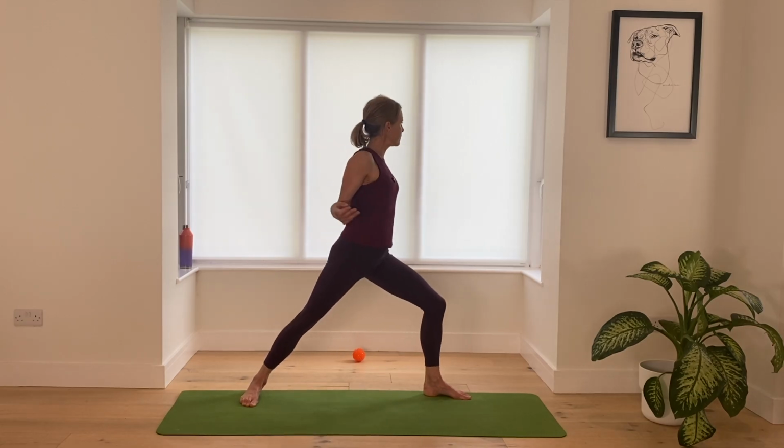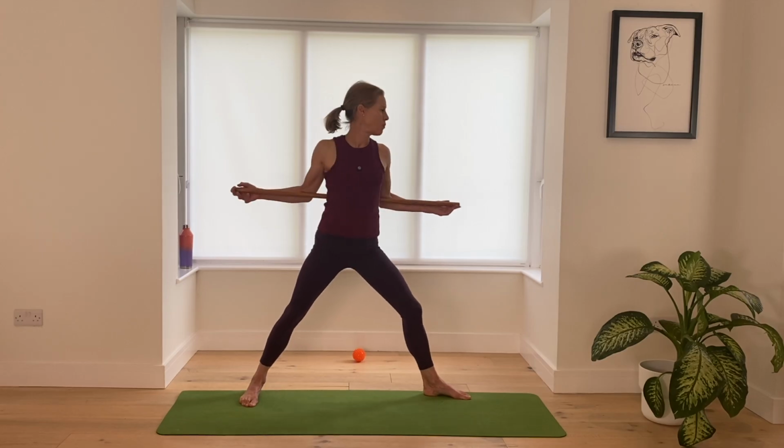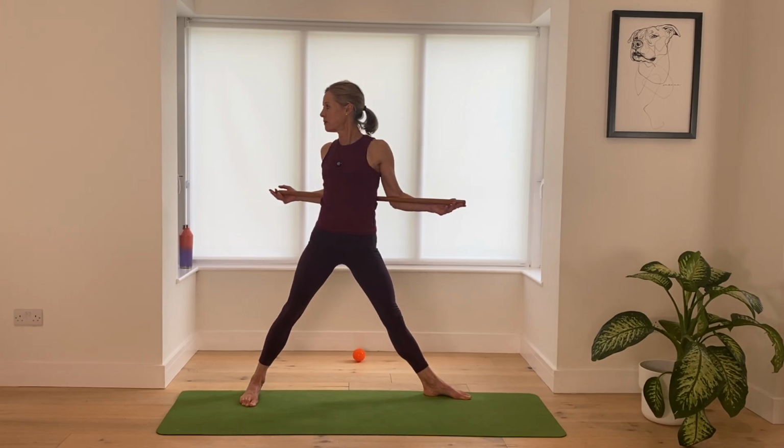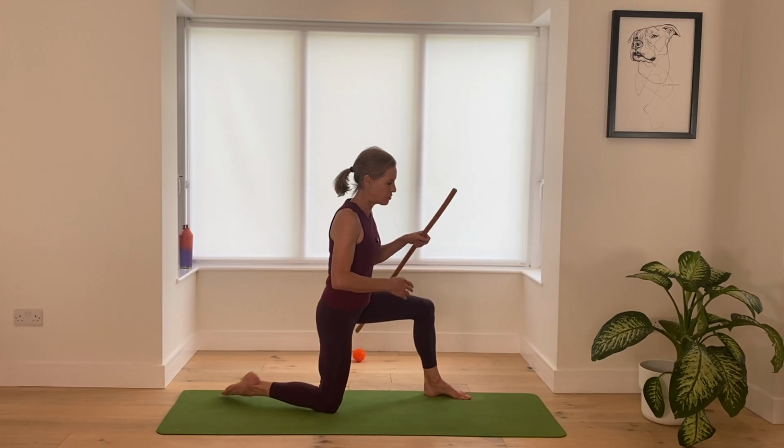Last 2. And 1 more. And exhale. Okay, you can stay on this side. Let's rotate down onto the knee.